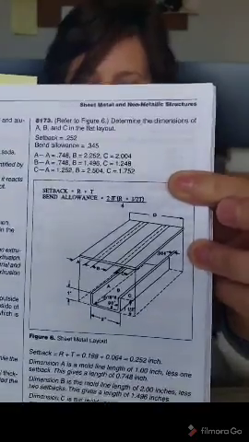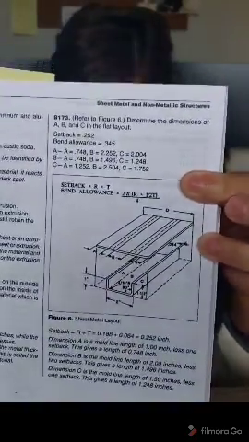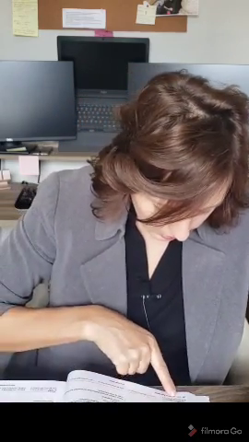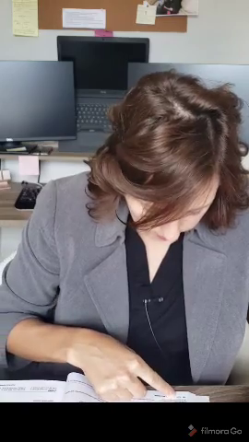Yeah, you're going to have to look in the book on this one. This one's page 27. And the next question, it refers to the same picture and it's asking for dimension D. Answer, 4.182.